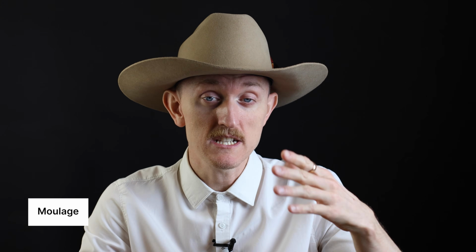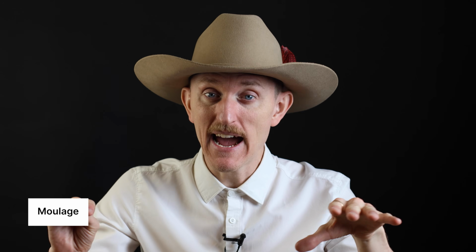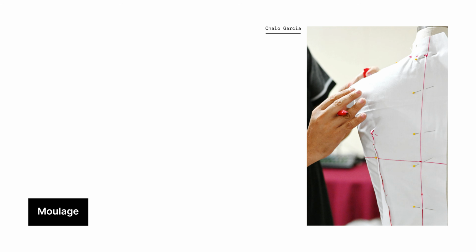Moulage. Apologies to my francophone viewers. Moulage is a French word for making a sloper or a bodice or sample. But the difference is that rather than it being flat pattern drafted, it's usually done on an actual dress form.